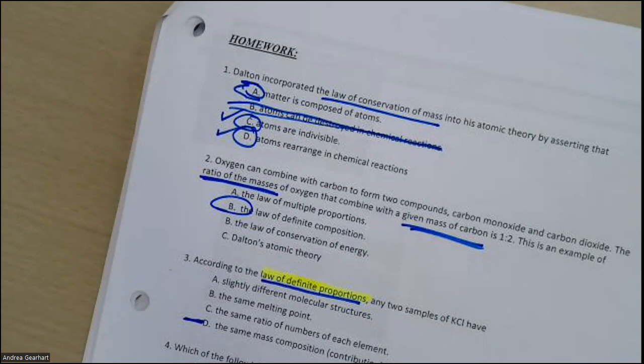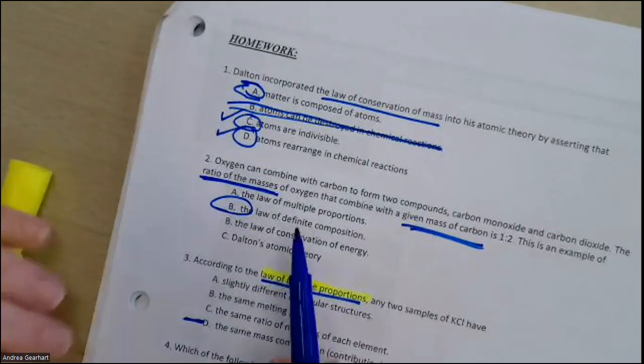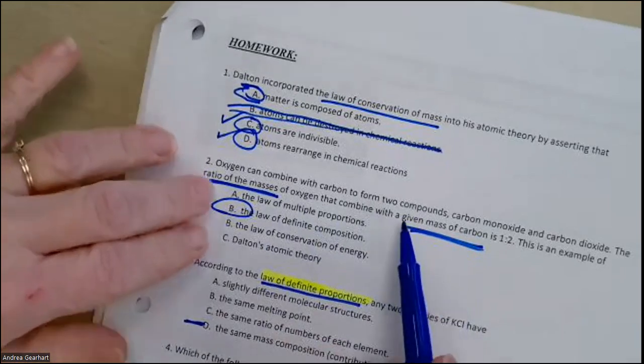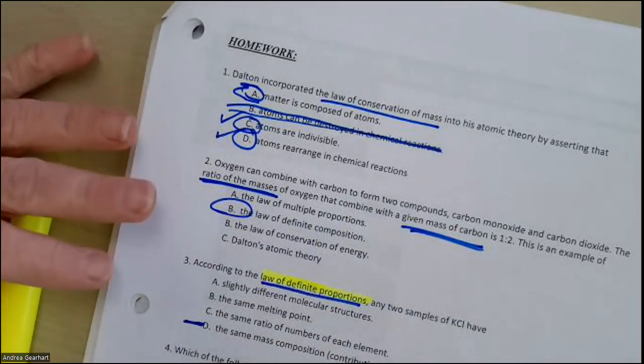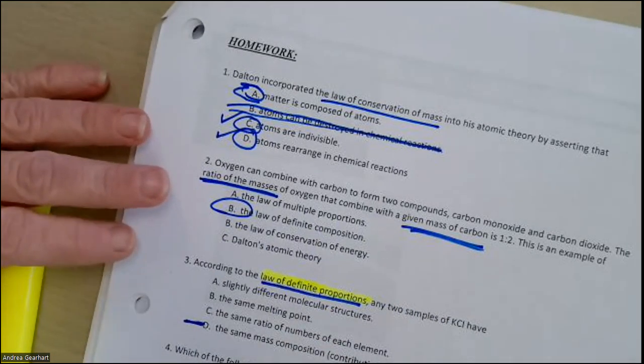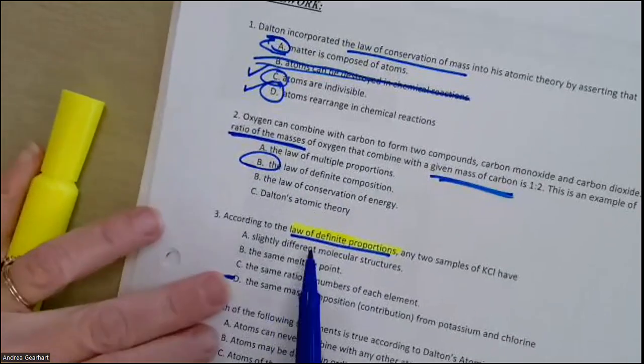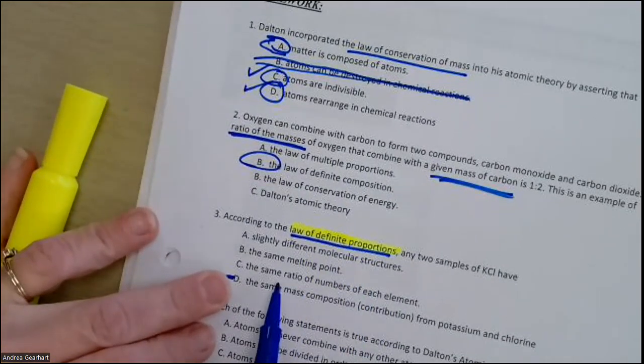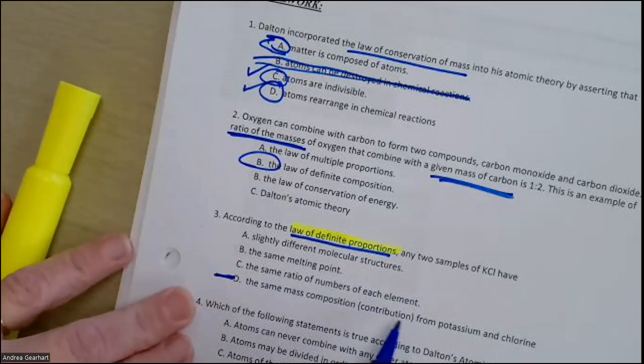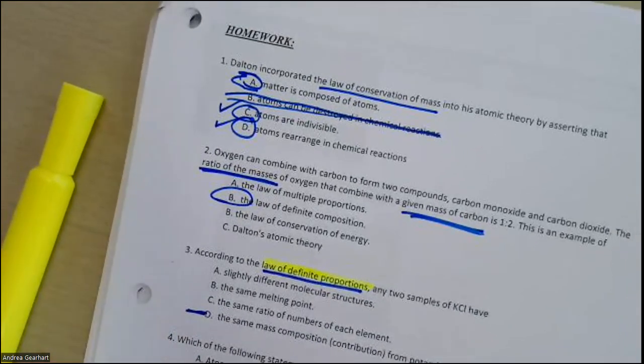Now, if this read combine with a given atom ratio of 1 to 2, or if this said the law of molar proportions, it would be the same ratio of numbers of each element. So can we see the difference in the wording that'll come our way? Yes, no, maybe so.